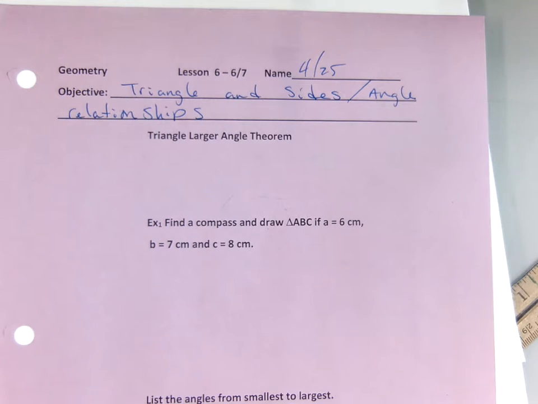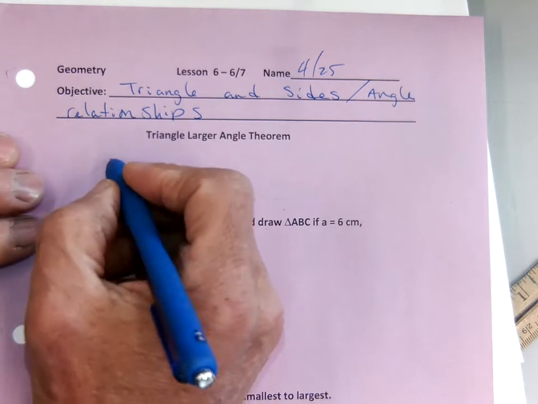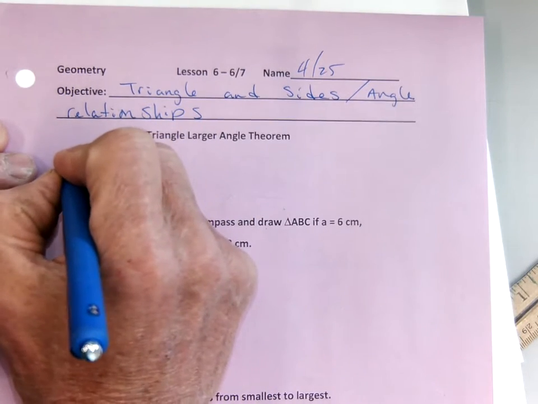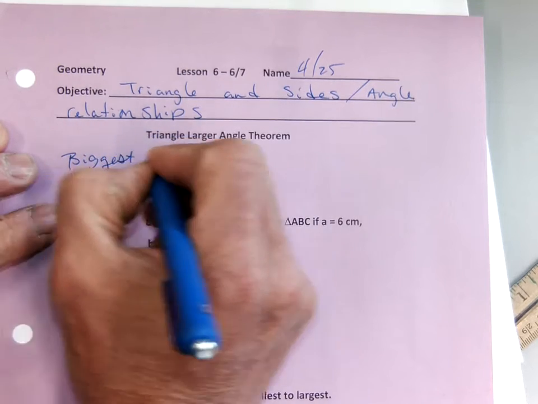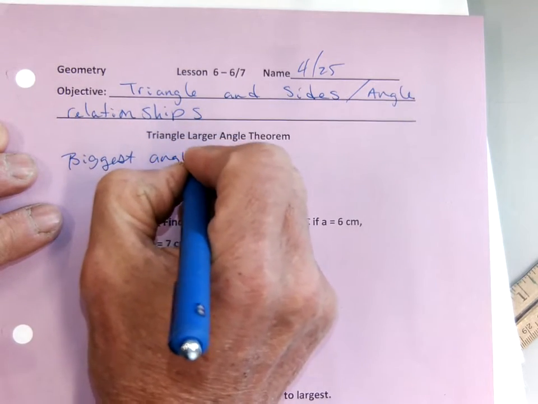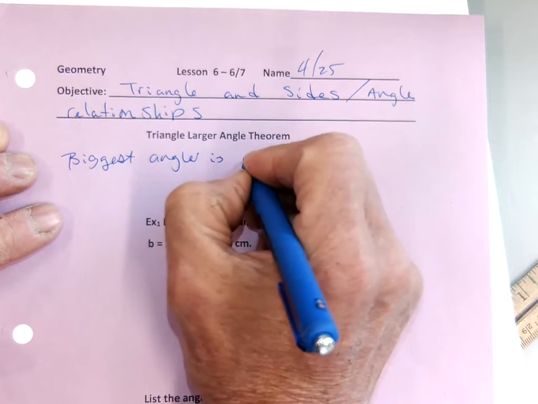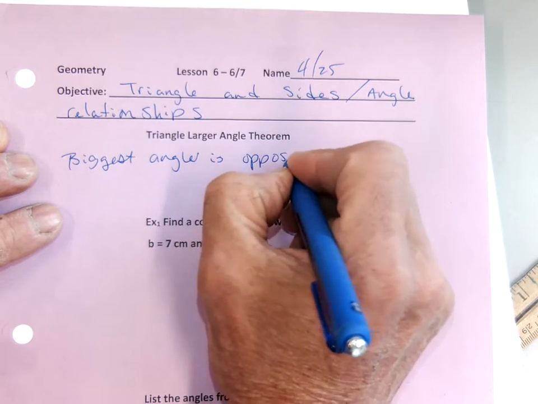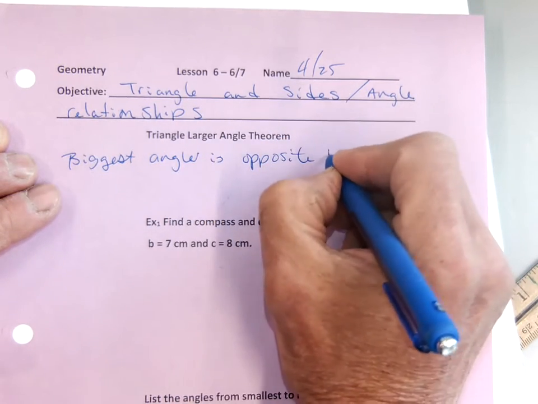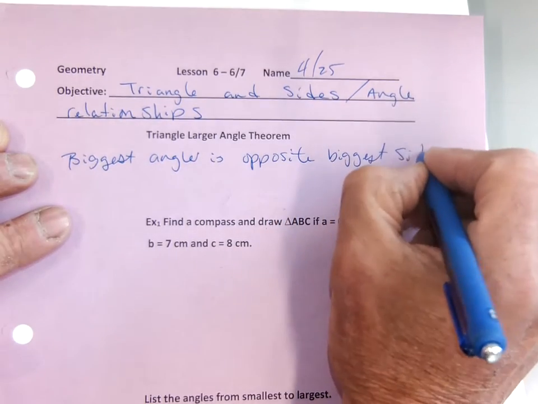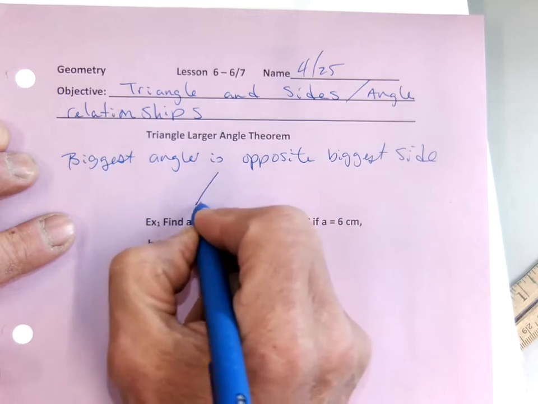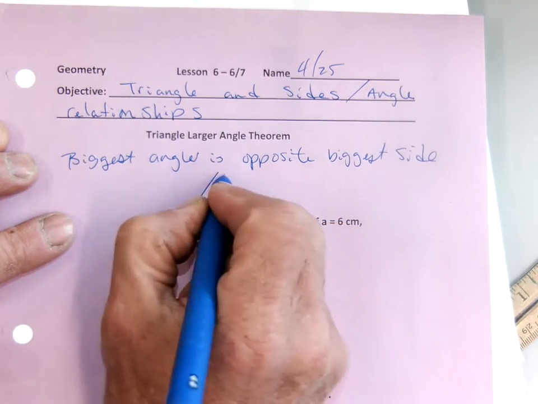So our larger angle theorem is just this: the biggest angle is opposite the biggest side. And I'm just going to draw a picture because it just seems so obvious, right?